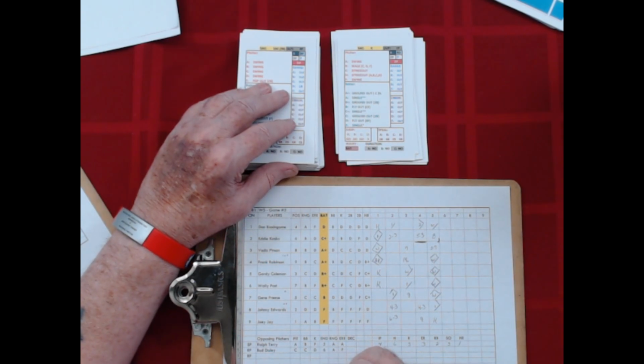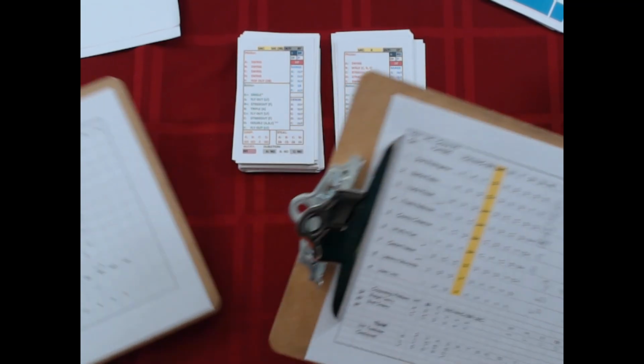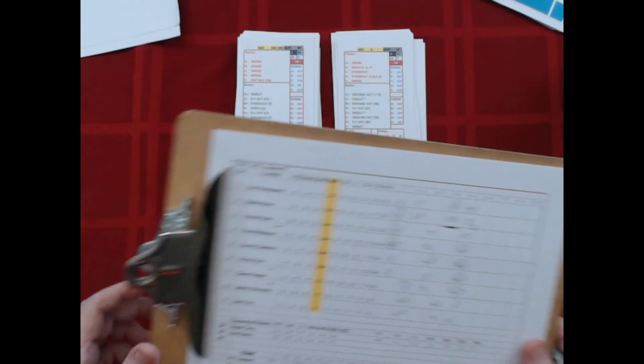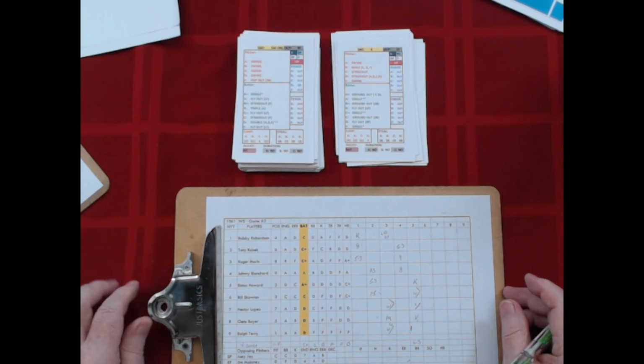But not before they put 3 more big runs up there in the bottom of the 5th. 6-0. Unless something really happens here, looks like we're going to have a what-if Game 6. All right, here we go.